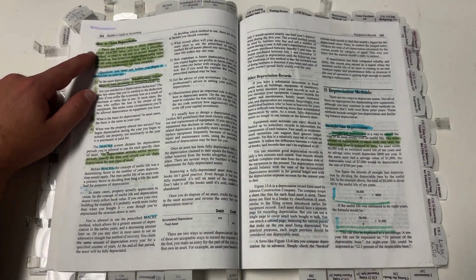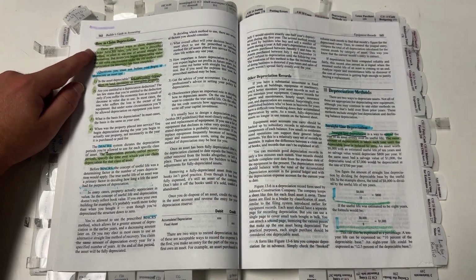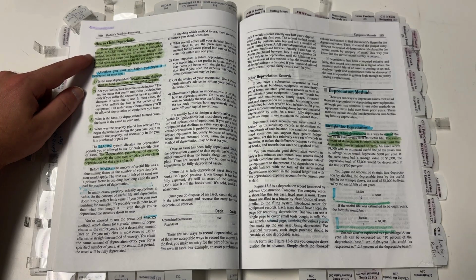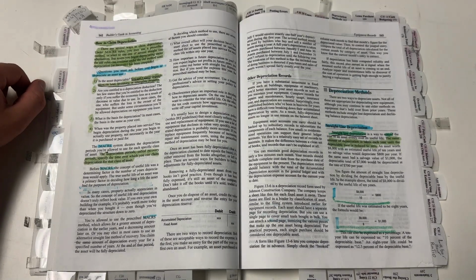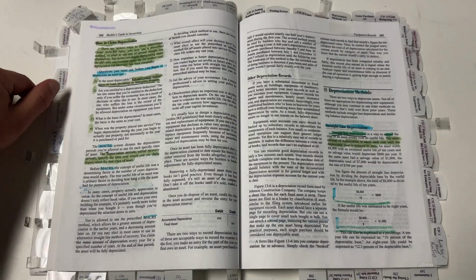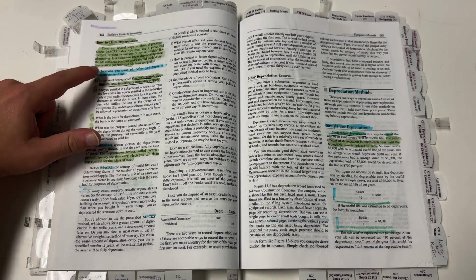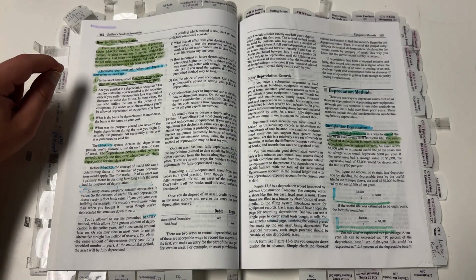Okay, how to claim depreciation. There are several ways to claim depreciation. Under MACRS rules, you may use a prescribed method or elect to use one of several straight line alternatives. But assets you begin depreciating under the old rules can continue under the old method until depreciation or recovery has been completed. Questions you must ask before you begin to depreciate assets.